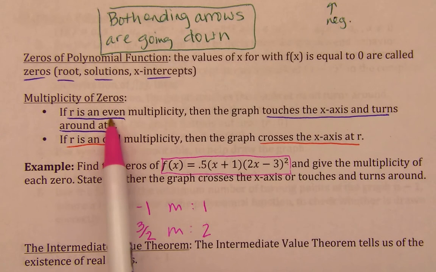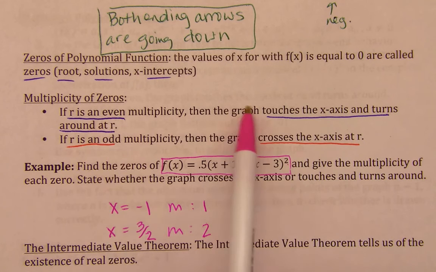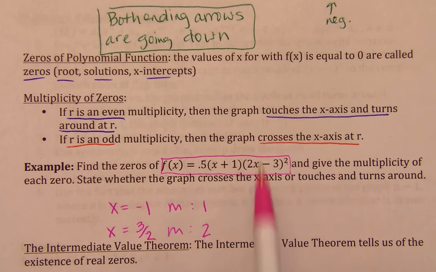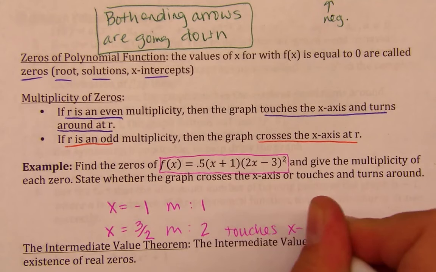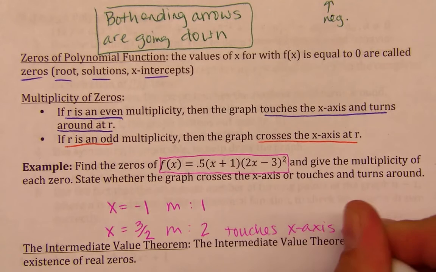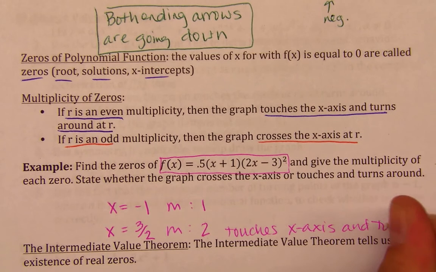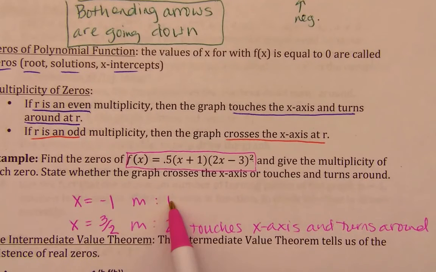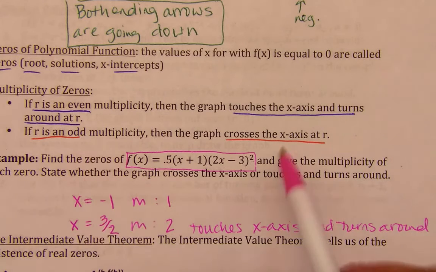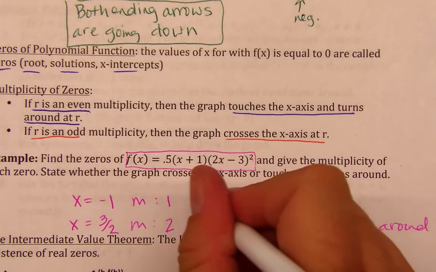Now remember, if our multiplicity is even, it touches the x-axis and turns around. So this one touches the x-axis and turns around. And then this one is odd, so if our multiplicity is odd, then it crosses the x-axis.